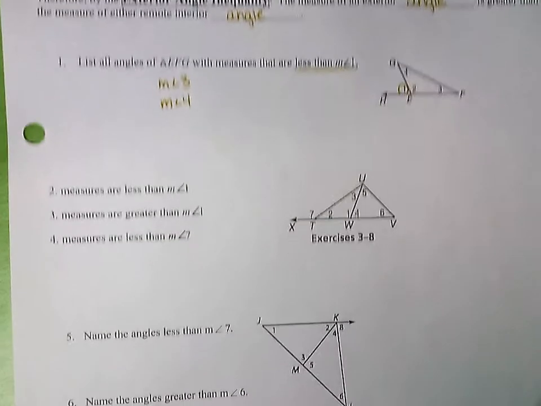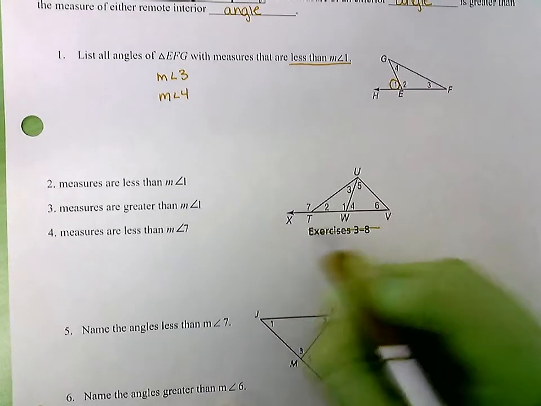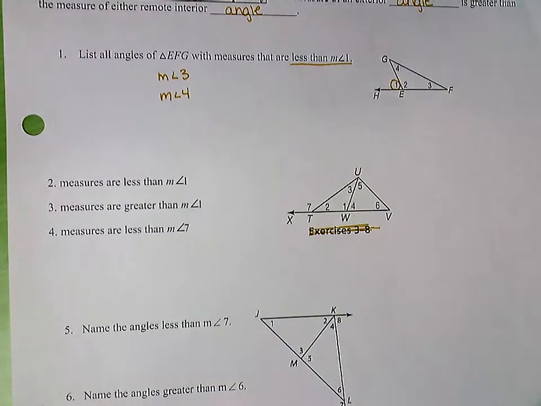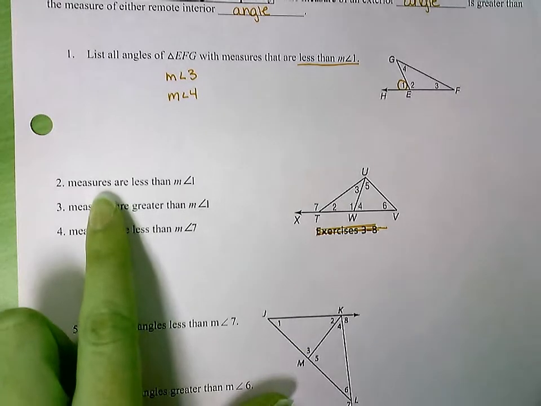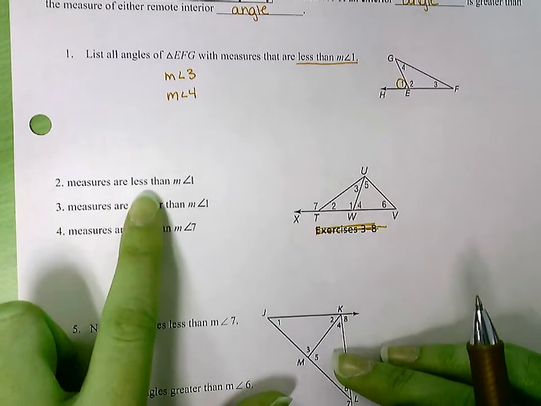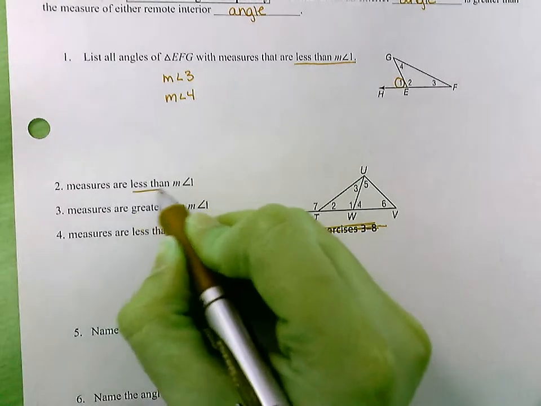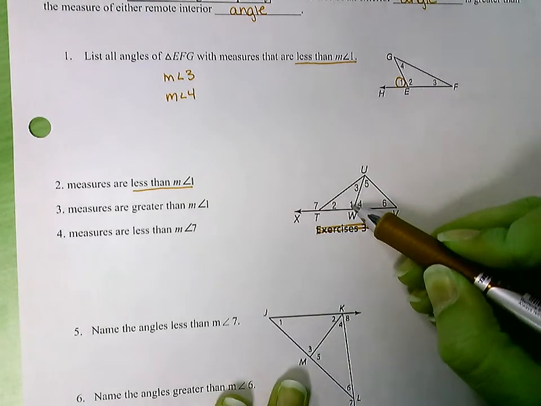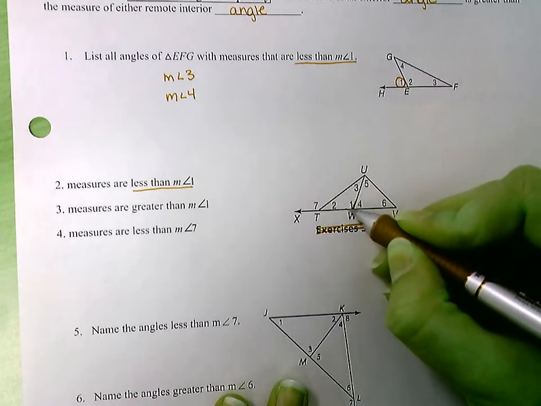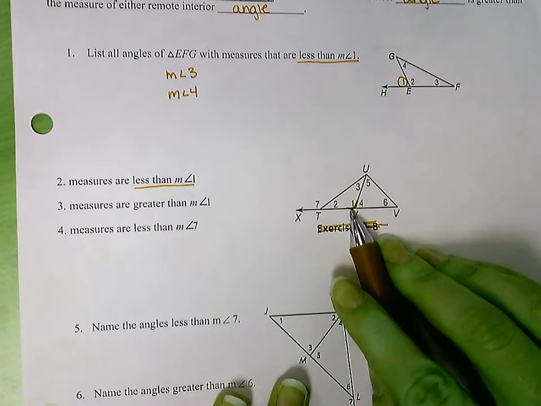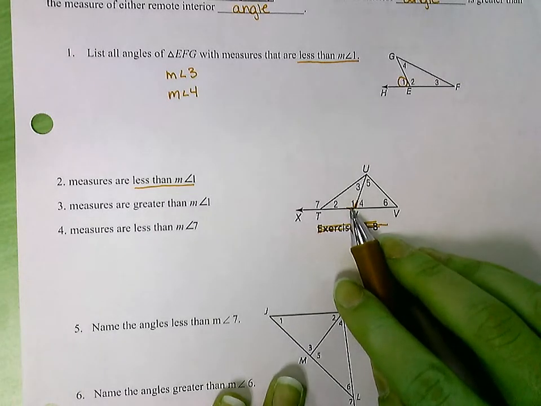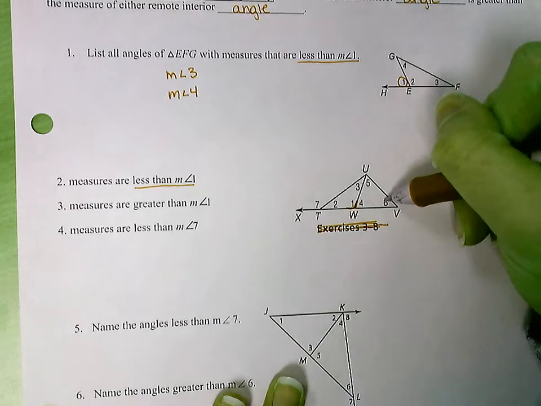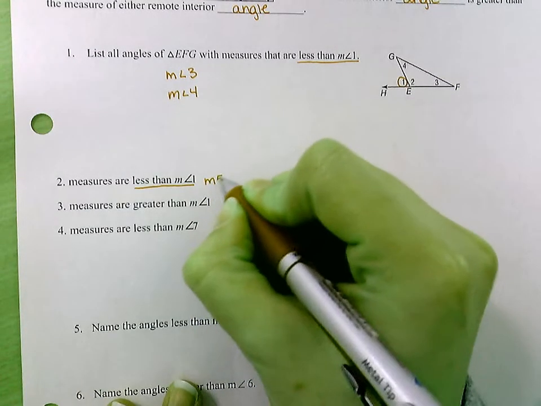Okay, we're going to look at the next section here. Cross this off. Don't worry about that. We're just using this triangle for 2, 3, and 4, not 3 to 8. Okay, so number 2 here, we're looking for angle measures that are less than angle 1. Okay? So again, when it says less than, you need to think of angle 1 as an exterior angle. Okay, so angle 1 is right here. So I want to look for the remote interior angles to that exterior angle. What are the remote interior angles? 5 and 6. Okay, so I would say the measure of angle 5.